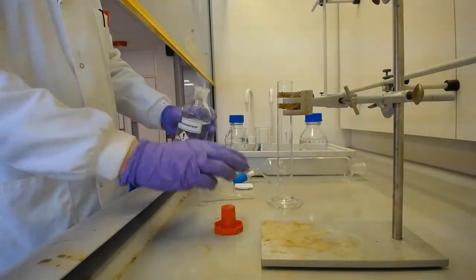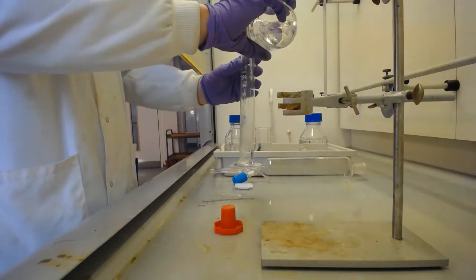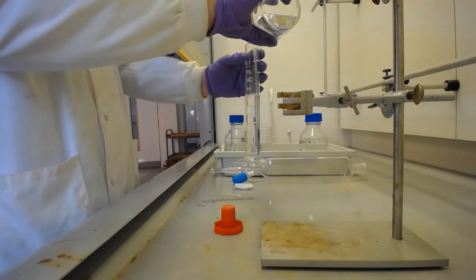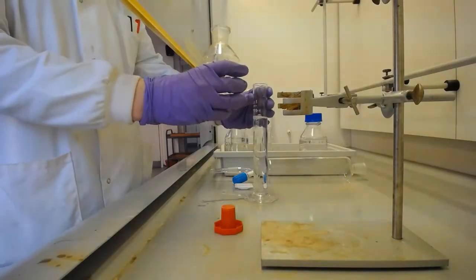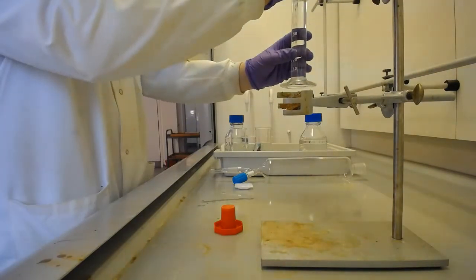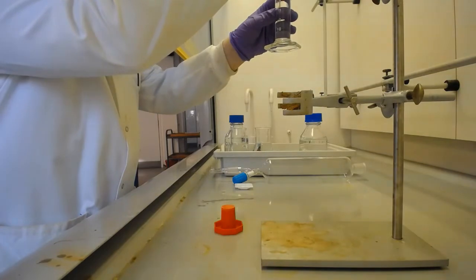So 100 millilitres is exactly what I've got here. I'm going to work within the hood to do this, and get it nearly up to the 100 millilitre mark, and then I'll be able to move in and get that up to eye level for me.